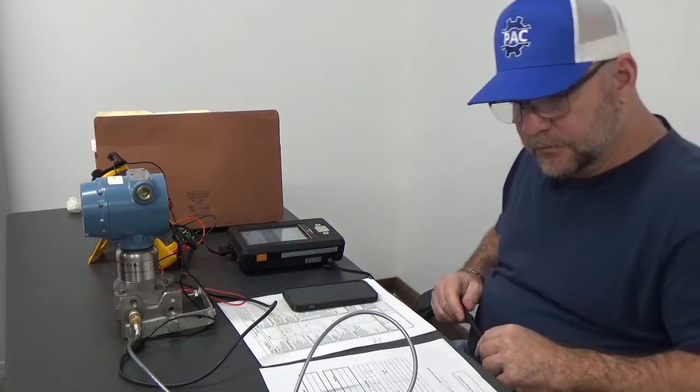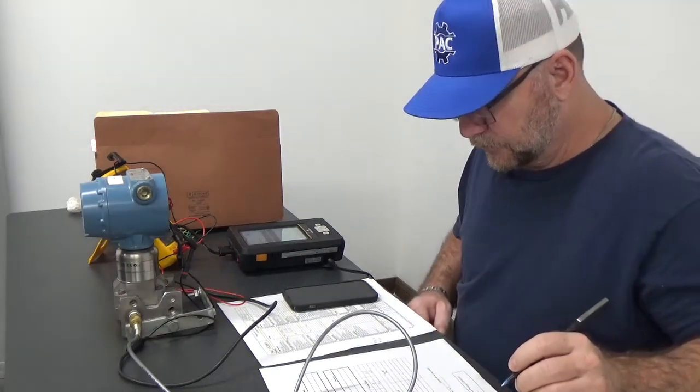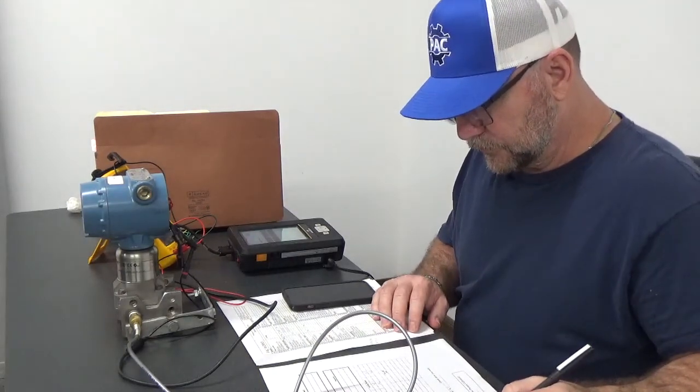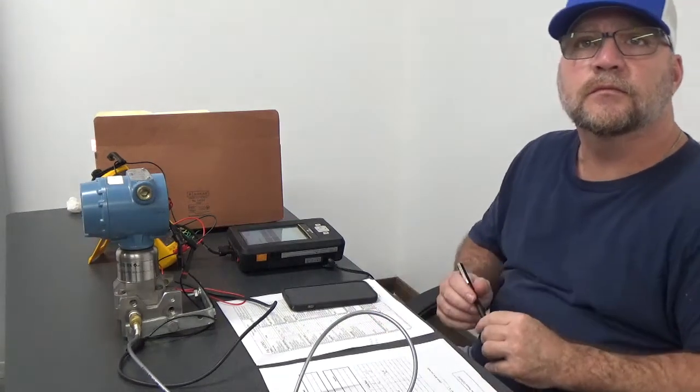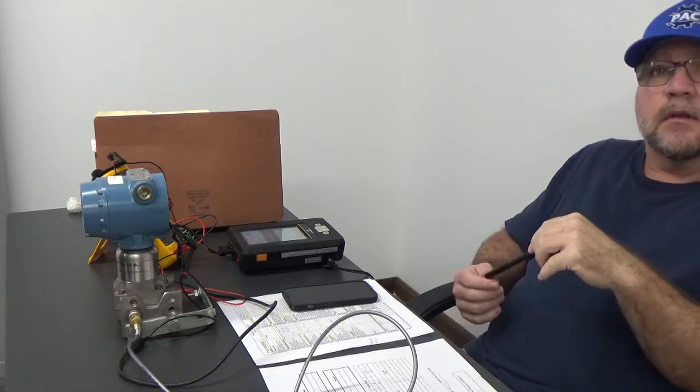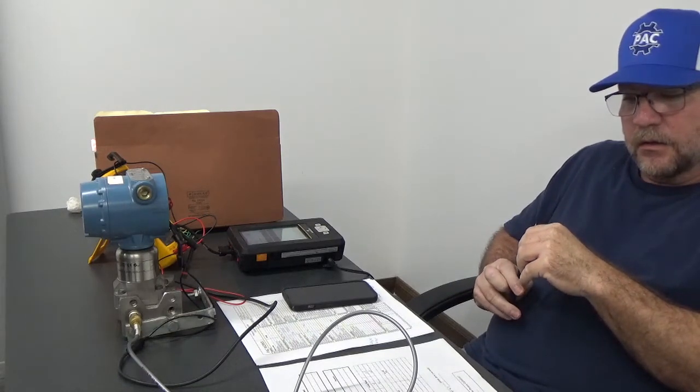Okay, so you document the transmitter before you calibrate it, and you document the transmitter after you calibrate it. If you check the transmitter and it does not need a calibration, then do not leave an as left. When the person looks at it and only sees an as found, they will know that you found the transmitter within tolerance of error.